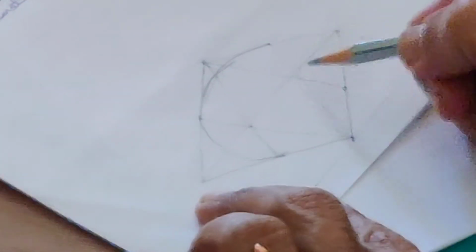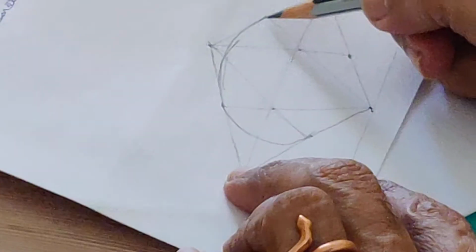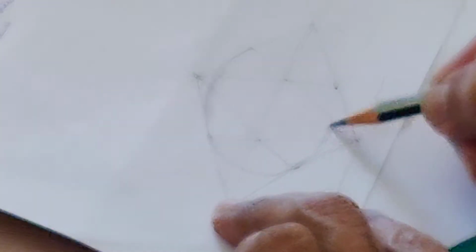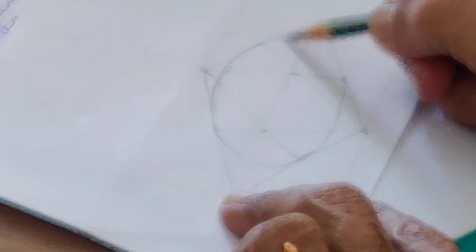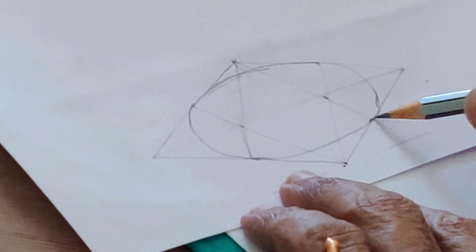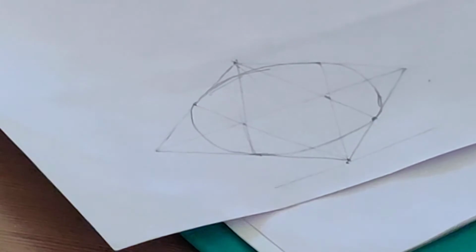This is the third center now. Third arc. Fourth center. The second arc I have not drawn. This is the second arc. Fourth center and fourth arc. So this is the base of the cylinder.